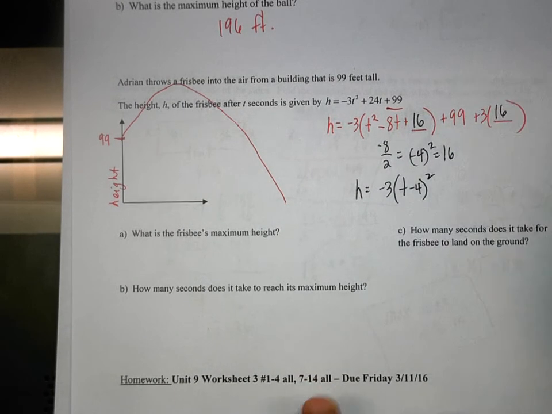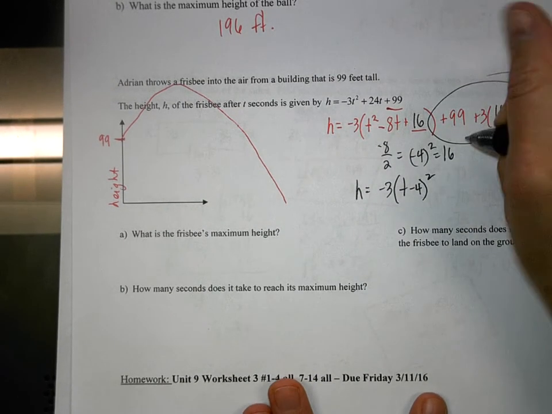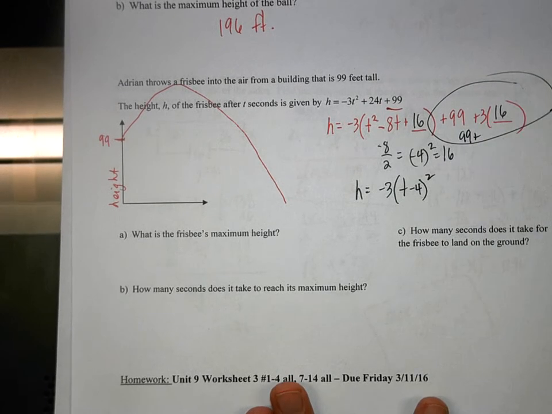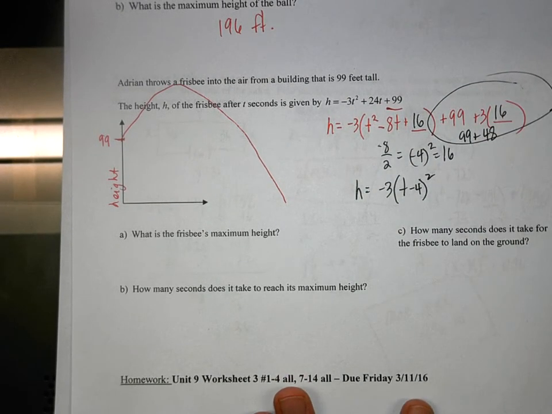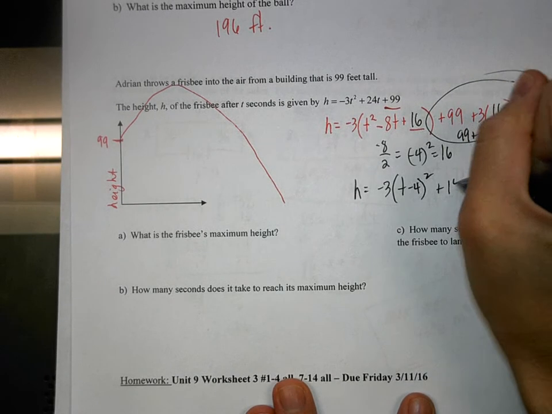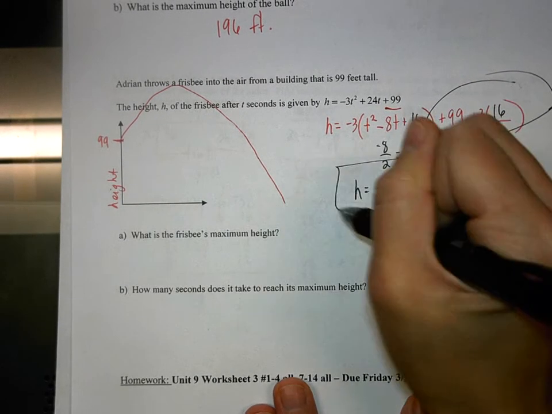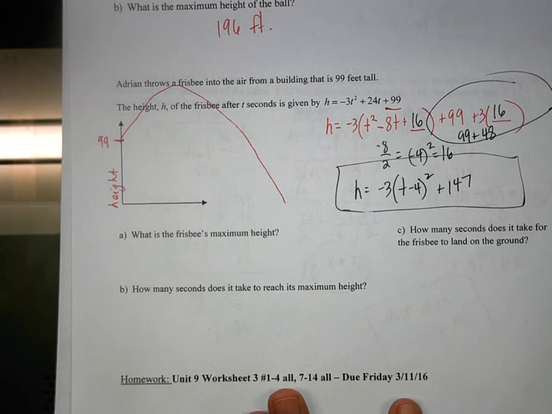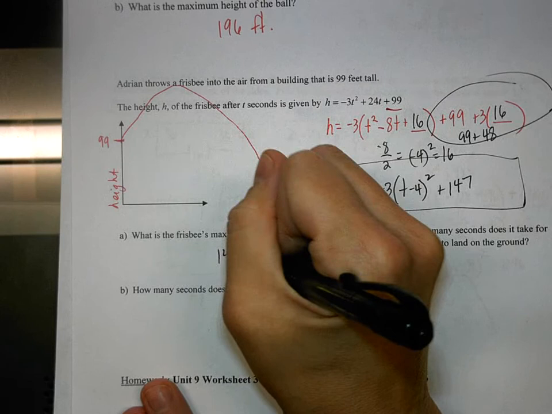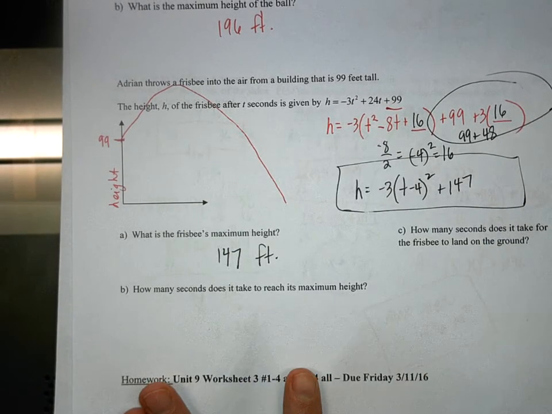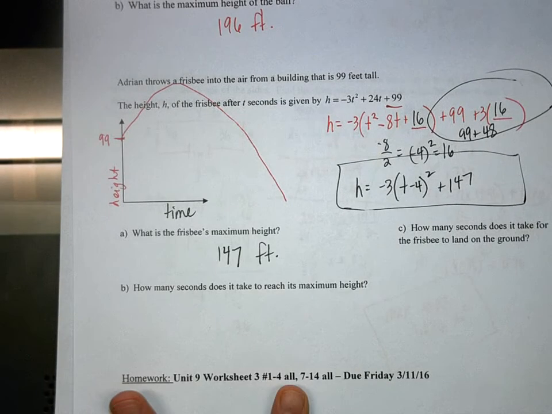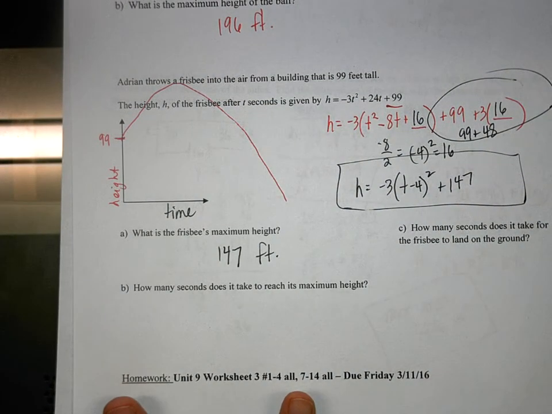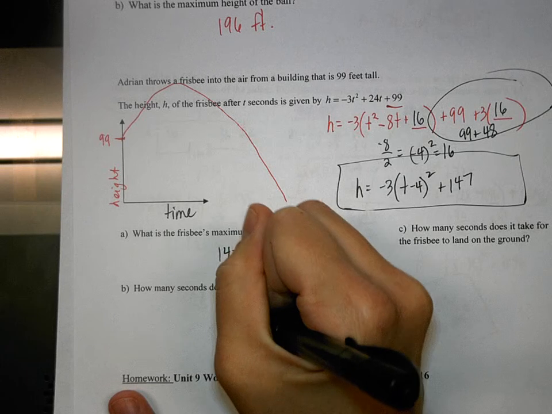Now I have to simplify all this. So I have 99 plus, and 3 times 16 is 48, and 99 plus 48 is 147. So this is my equation. Based on that, it says, what is the frisbee's maximum height? 147 feet. Okay, and remember down here, this was time. I didn't label that. How many seconds does it take to reach that maximum height? The answer is 4 seconds.